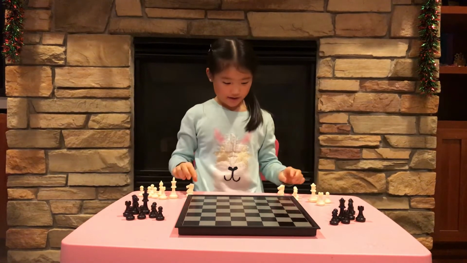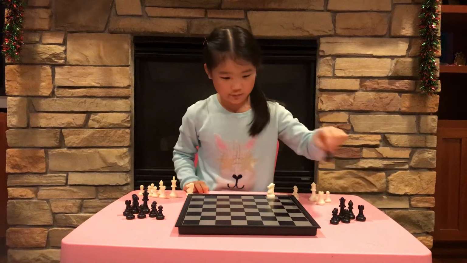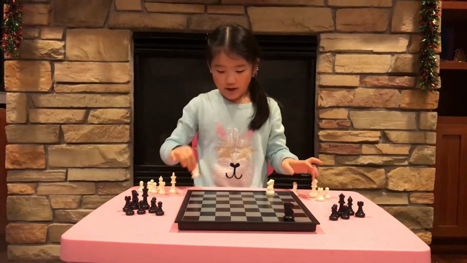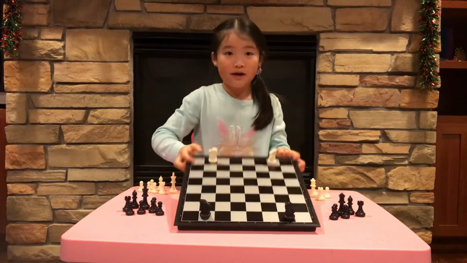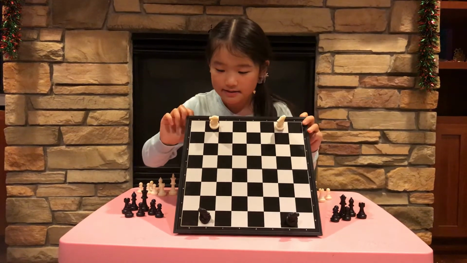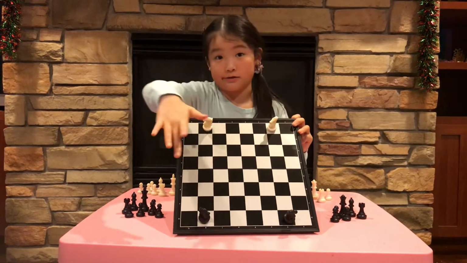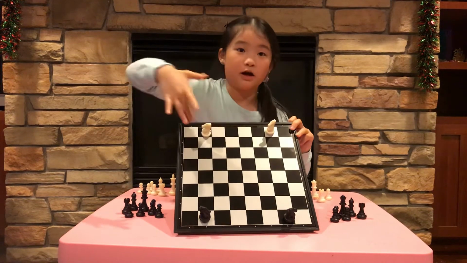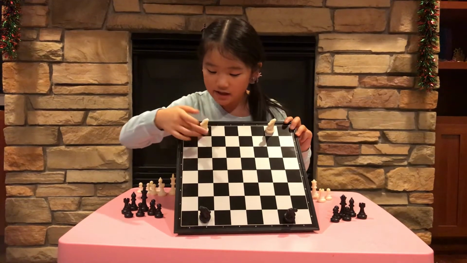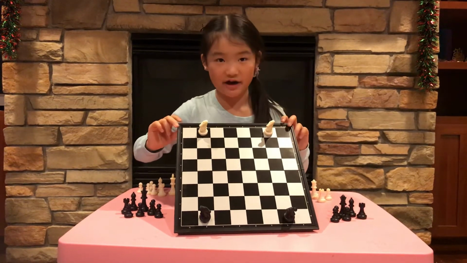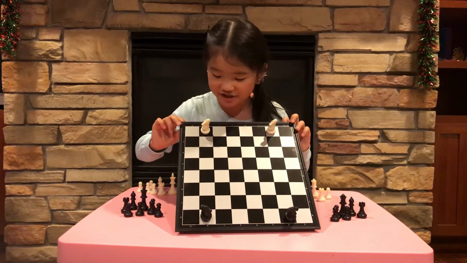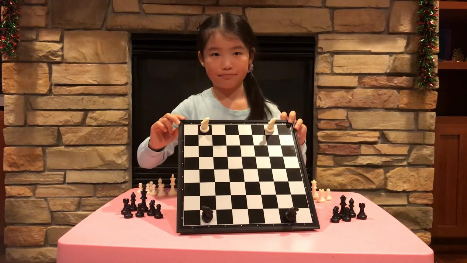Next are the knights. I'll only do 1 knight for each as well. Well, I'll do 2 for now. So these knights make a square, right, together, if they are lined up. White's knights are on G1 and B1. Black's knights are on G8 and B8.